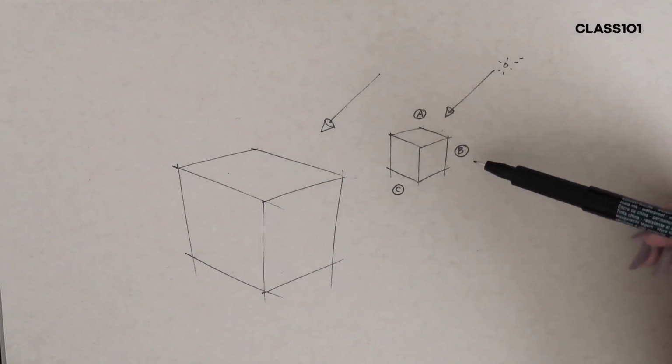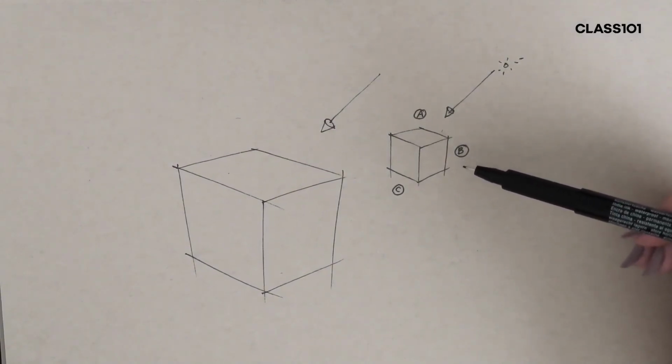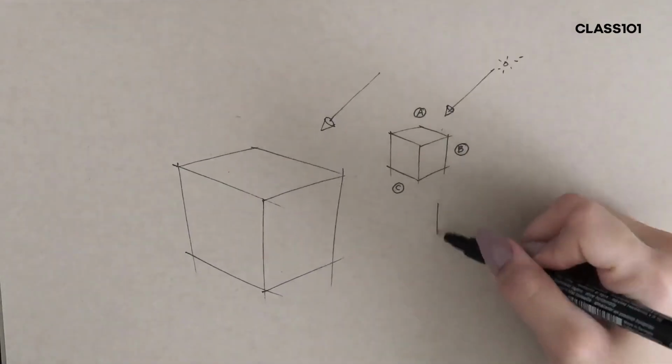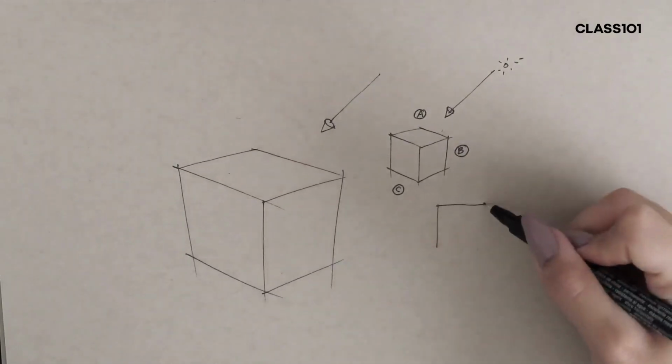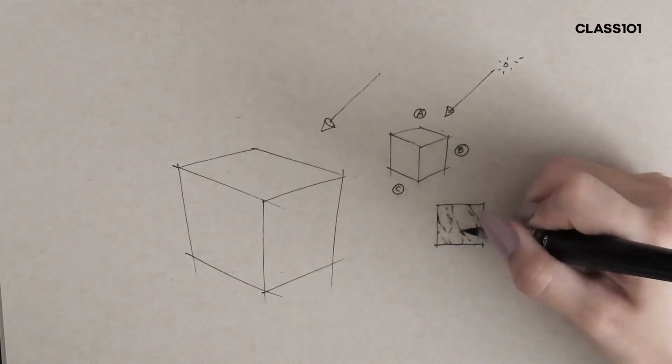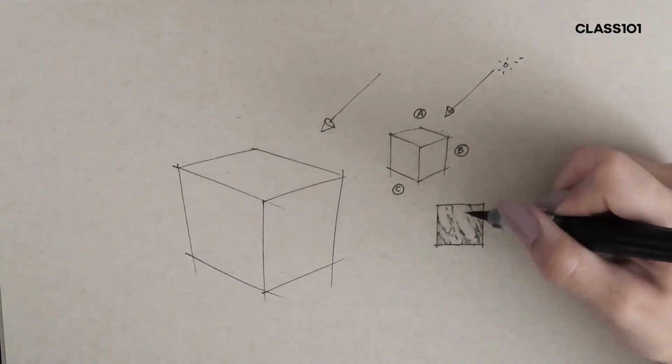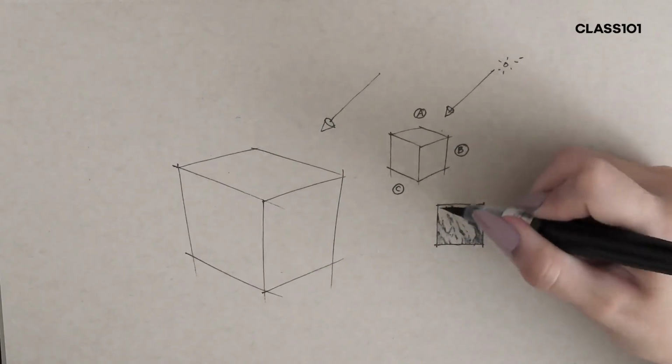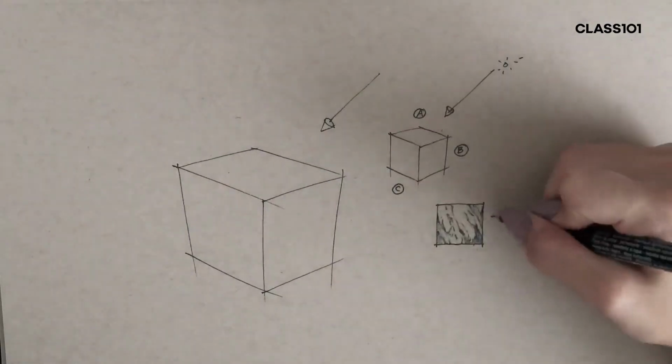Plane B will be closest to the texture study that we did, like the thumbnail that we did. It's right in the middle between the brightest and darkest plane. Imagine as if it's a little bit in shade. So it's going to carry the most texture. It's going to be the most vibrant and saturated in color. So this is where you want to push the detail the most.